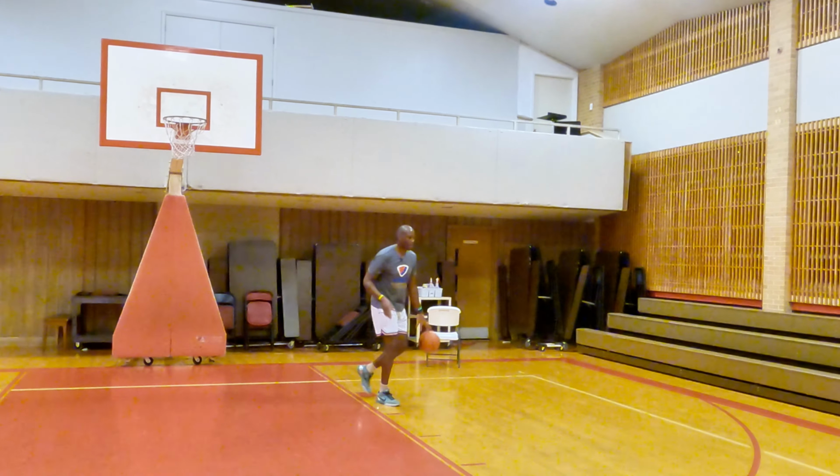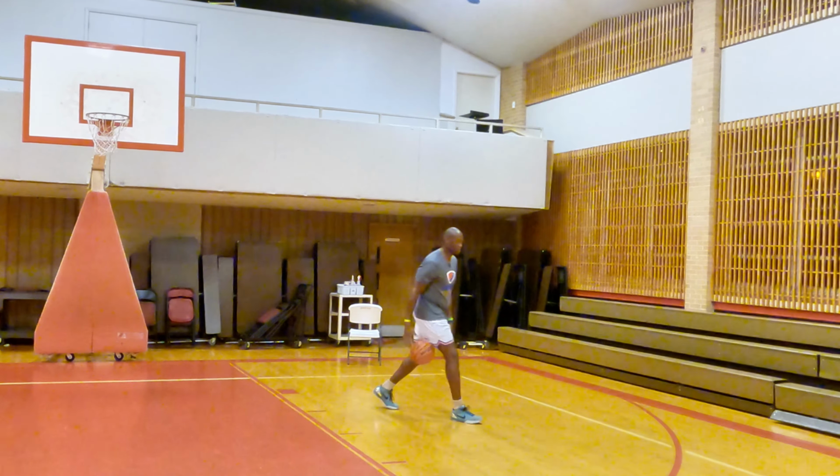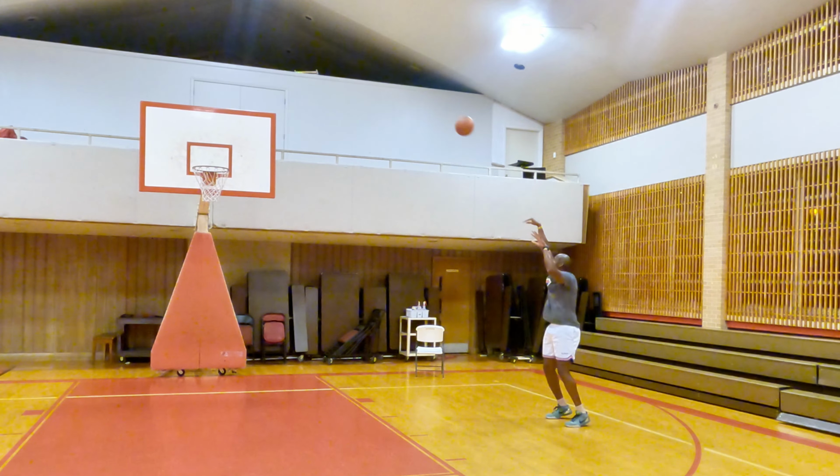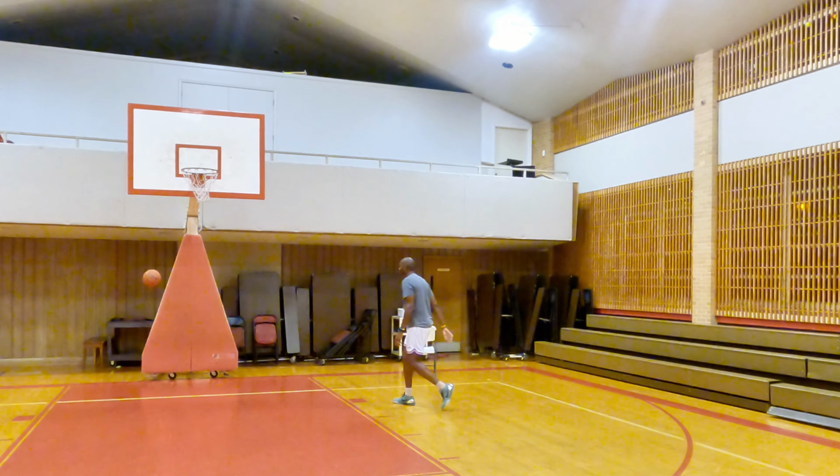Now, I'll go back with the right hand shot. Direct step, rocker step. I got confused. I'm not gonna lie to you, I got confused on that one. I got a right hand shot, let's go. Okay.